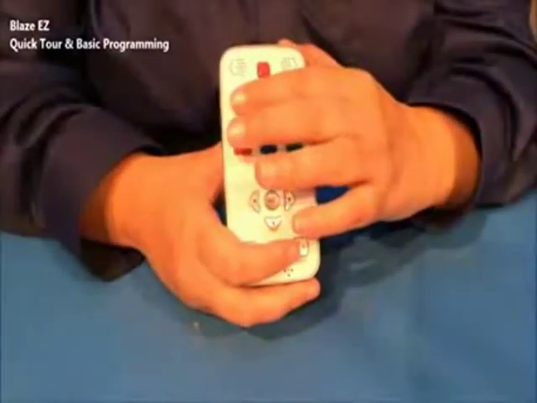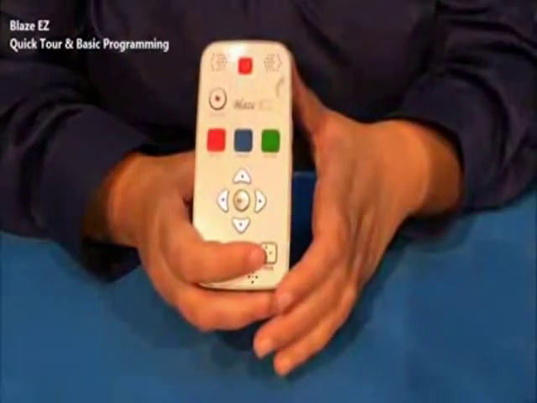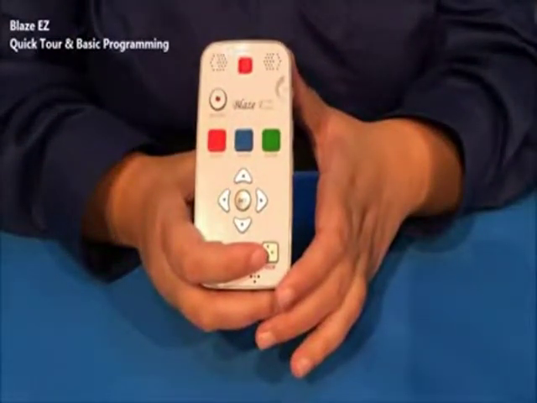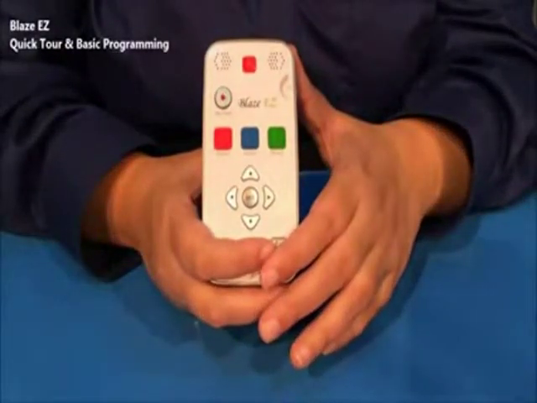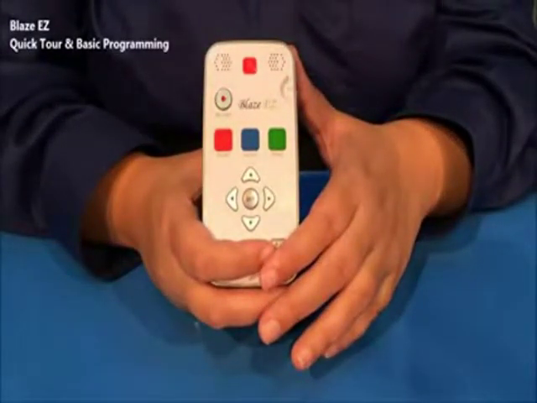Below the power button and the speakers is a round button, which is the record button. You can press and hold it to start recording, or just press it quickly to access previously recorded content.